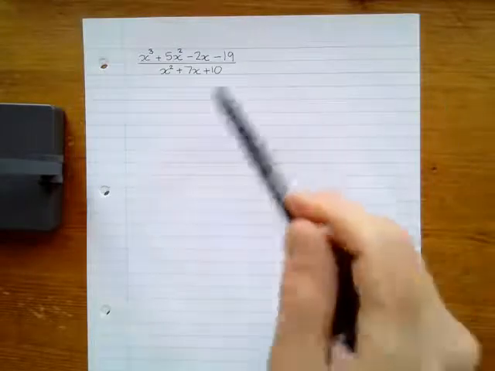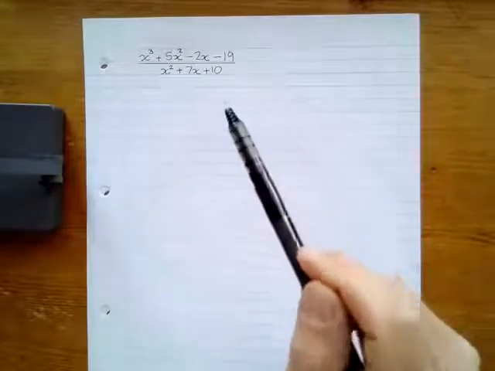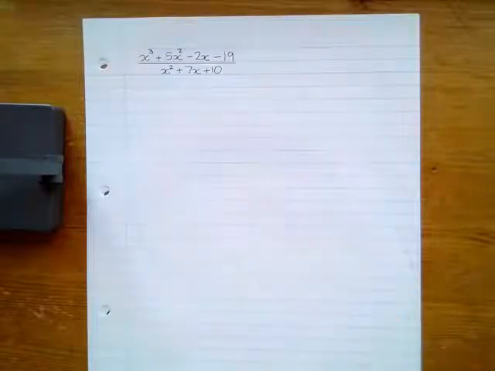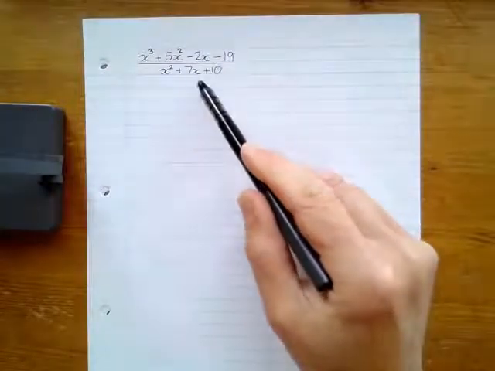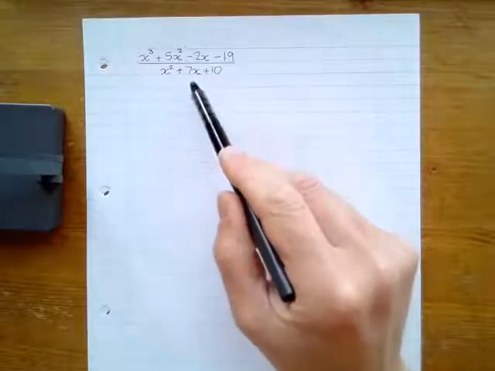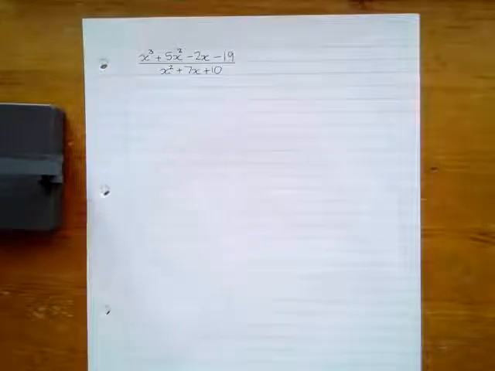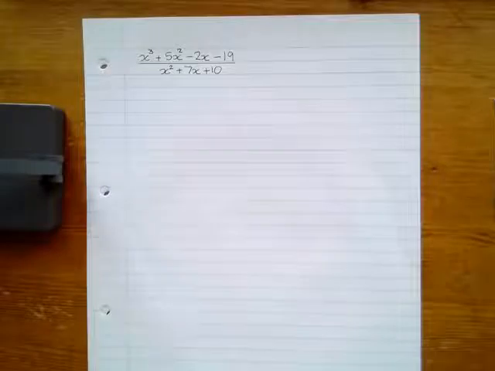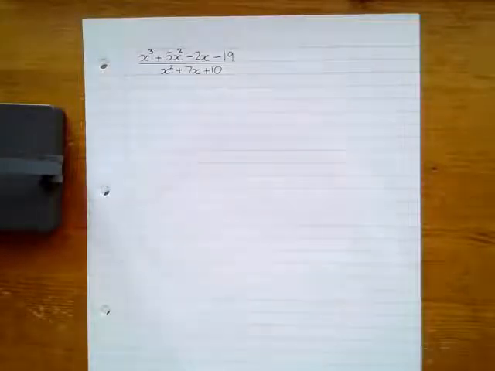What you do is you look at the question and you first of all decide what the degree of the numerator is and the degree of the denominator. And in this case, the degree of the numerator is 3 and the degree of the denominator is 2. The difference between these tells you the extra bits in your answer beyond what you would have got if the numerator had been of a lower degree than the denominator.